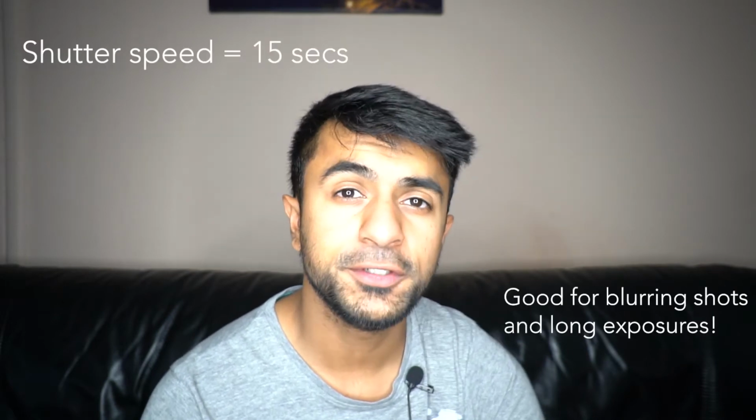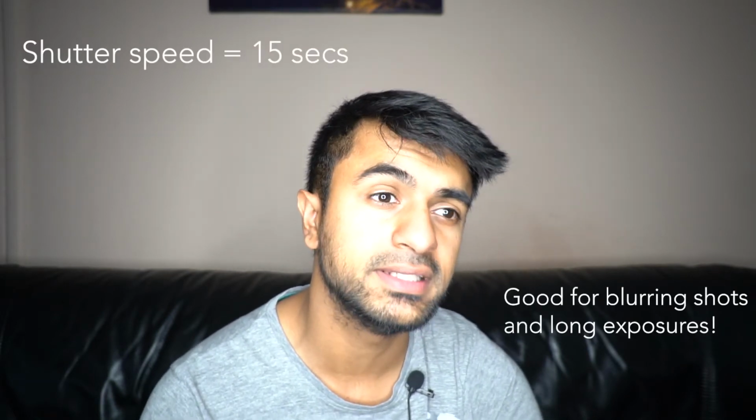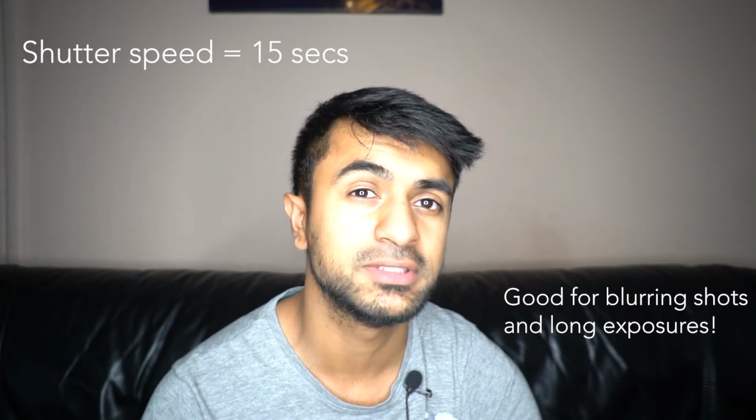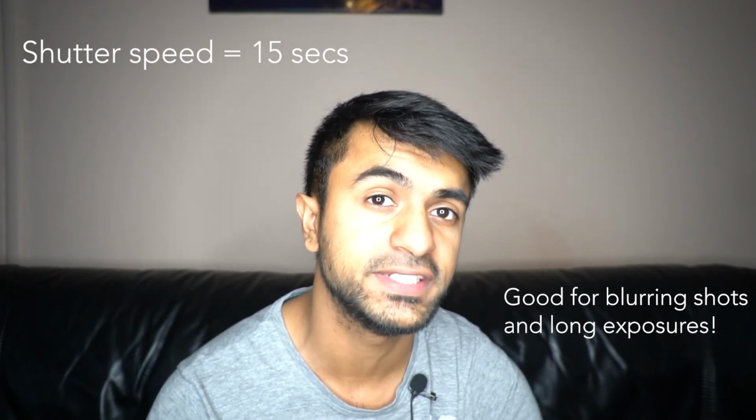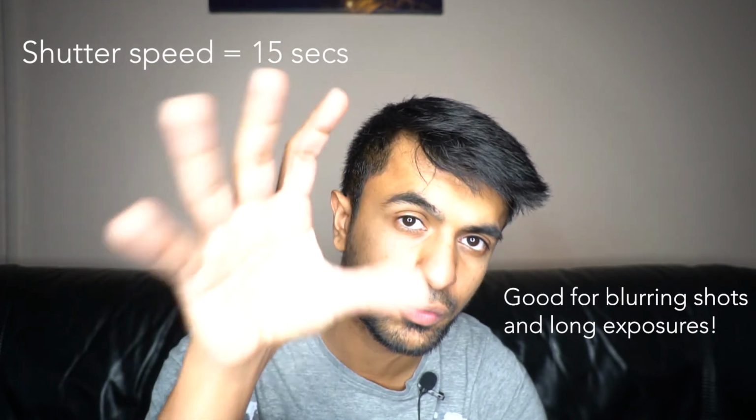And finally, if we shot at 15 seconds, that means it would take 15 seconds for the camera to take one singular image and 15 seconds for the light to be recorded by the camera sensor. So that means the image will be very, very bright, and it will be best to use a shutter this slow in dark conditions. Because you'll be shooting at such a long exposure, you will need the camera to stay very still, and this is where tripods come in.